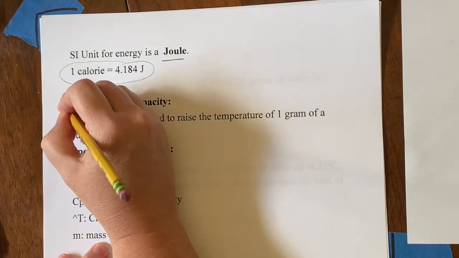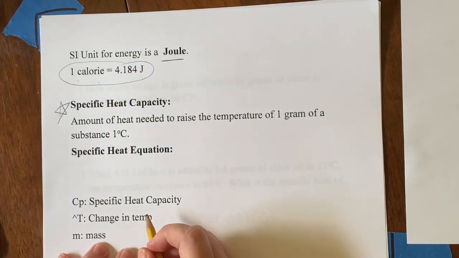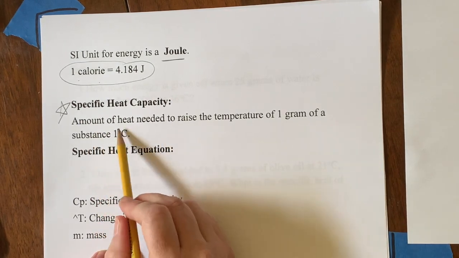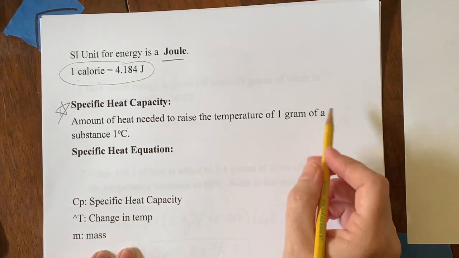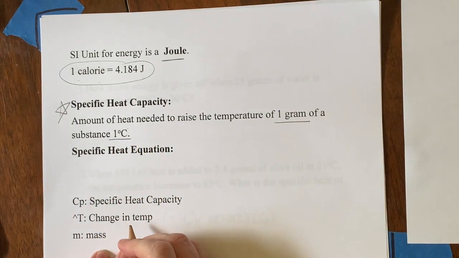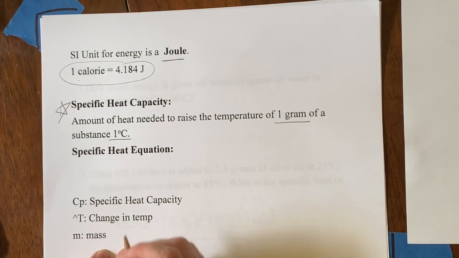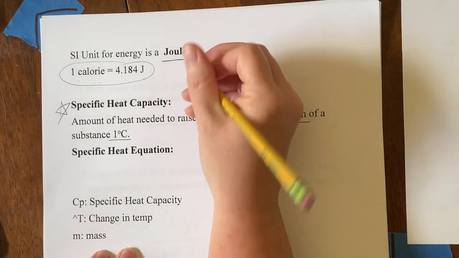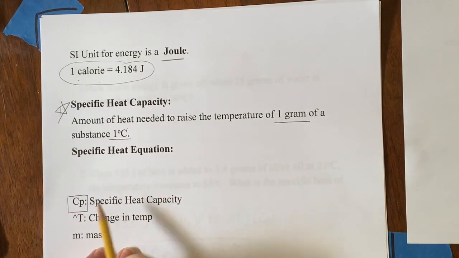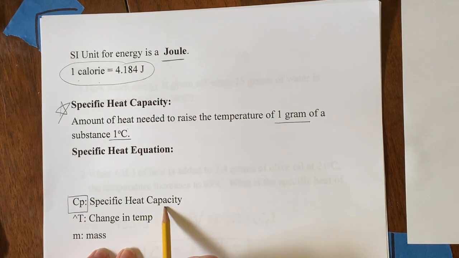Today, we're going to focus on something called the specific heat capacity. That is the amount of heat, or the amount of energy, needed to raise the temperature of 1 gram of a substance 1 degree Celsius. Specific heat gets the abbreviation of capital C, lowercase p, and that stands for the specific heat capacity.